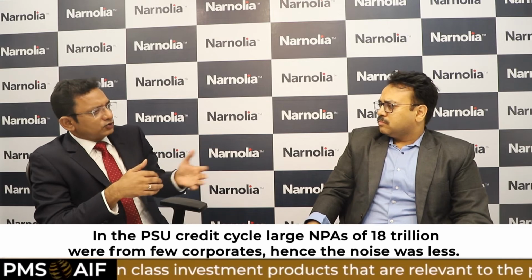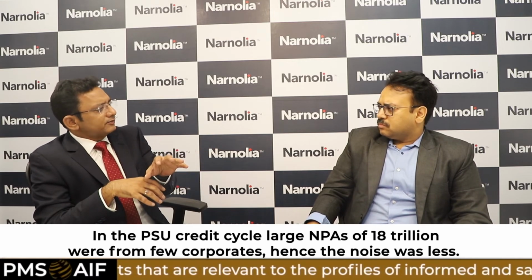Now at 100 lakh crore of base of lending, 3-4 lakh crore will not be difficult if you look at the near past only, right? So NPA for sure has peaked some quarters back. The problem is the large NPA, that 18.5 lakh crore of NPA, was from a few corporates. So the noise was less. Now this 2-3 lakh crore of possible NPA is from a large number of corporates. So the noise is more. The value is less, but the numbers are more. But practically for a bank, what matters is not the number of NPA accounts, but the extent of an NPA account, right?